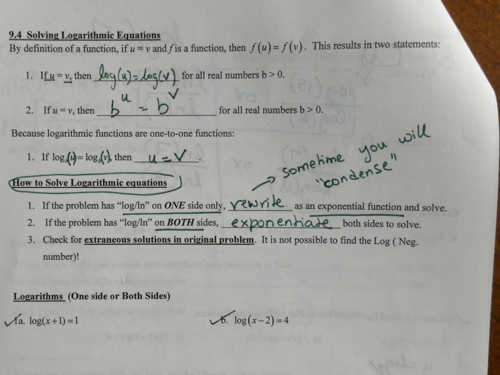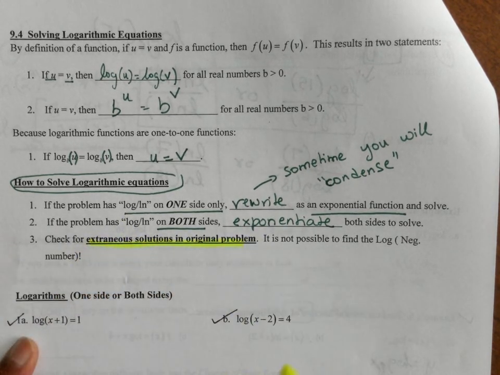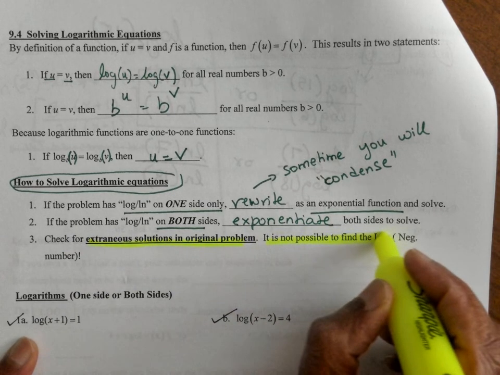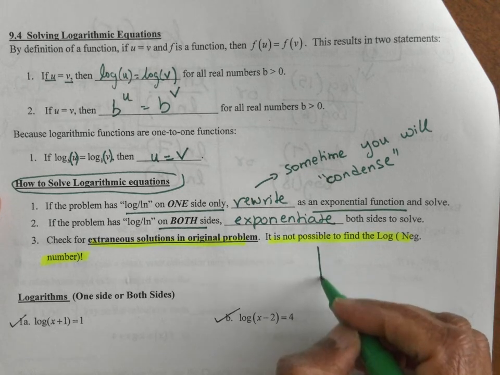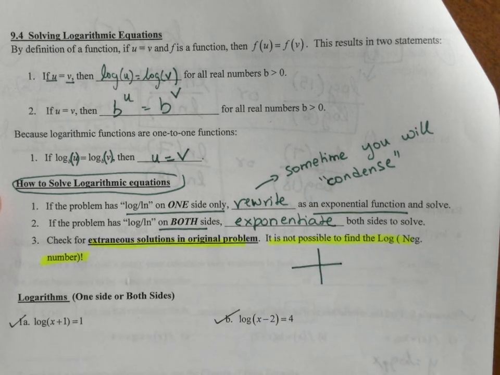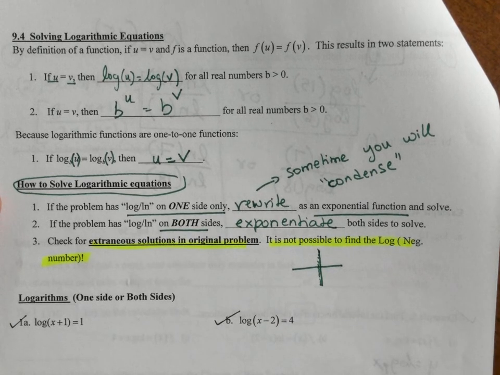And the last thing is to check for extraneous solutions, because it is not possible to find the log of a negative number. And I'll quickly tell you why. The reason you can't have a log of a negative number is, when you go ahead, I'll quickly draw a rough sketch of the parent log. Remember, logs have a vertical asymptote.